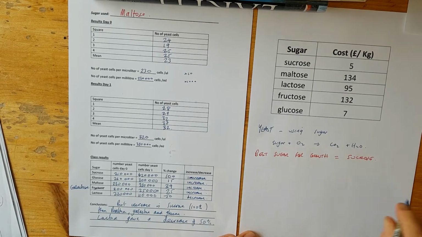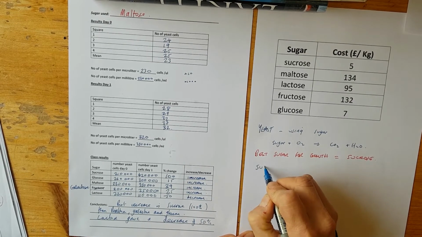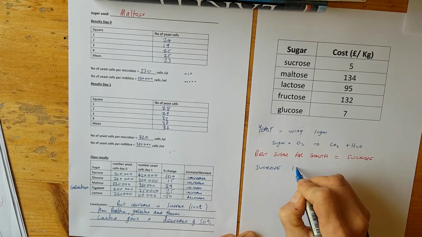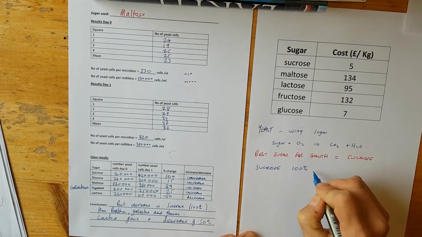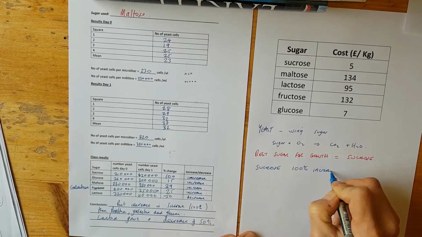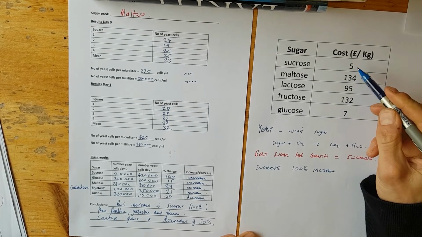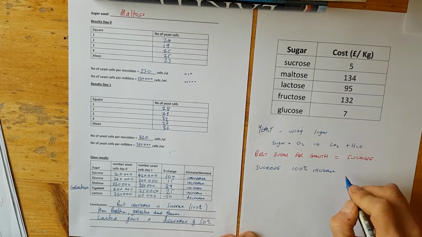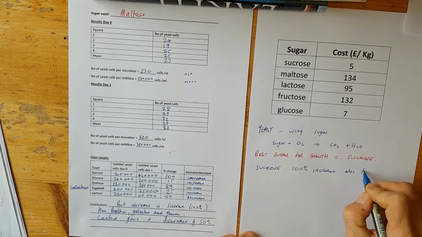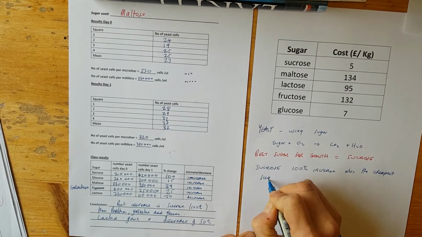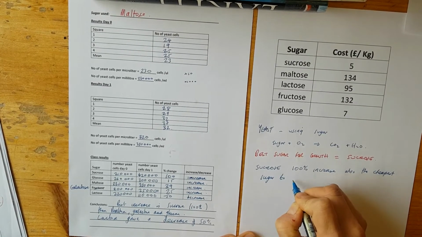So let's have a look at some of these sugars. Sucrose gave a 100% increase, and how expensive is it? It's pretty cheap. It's also the cheapest sugar to buy.